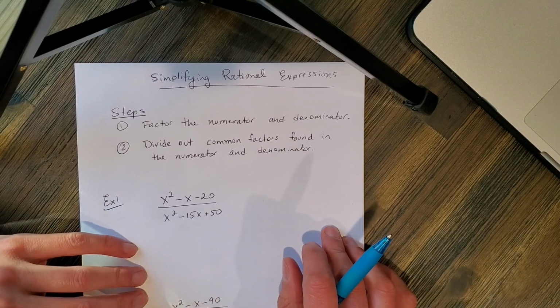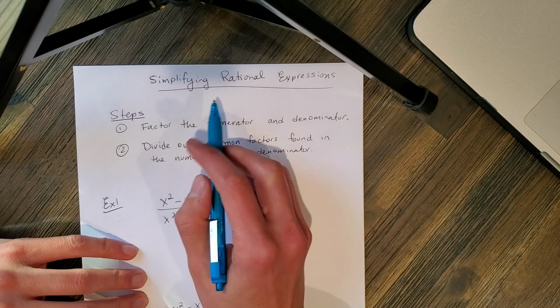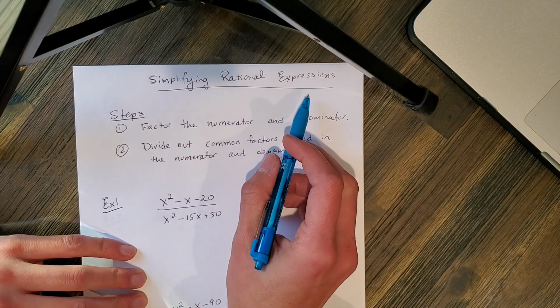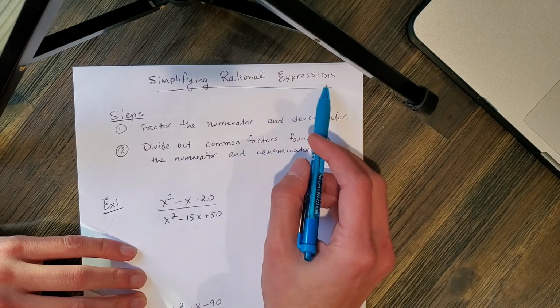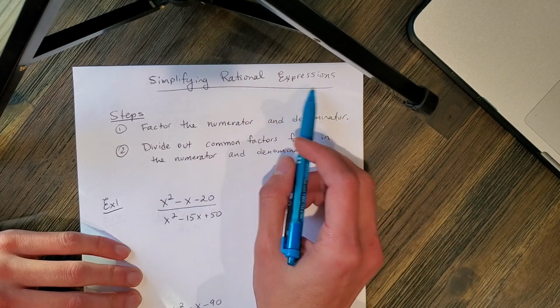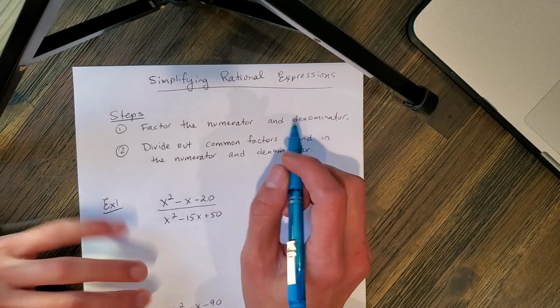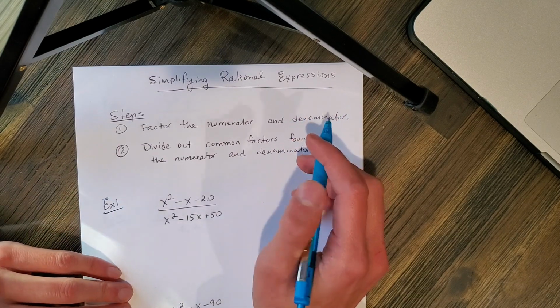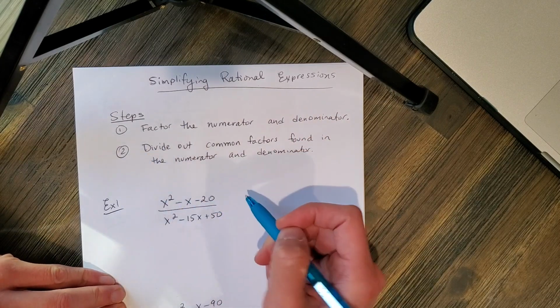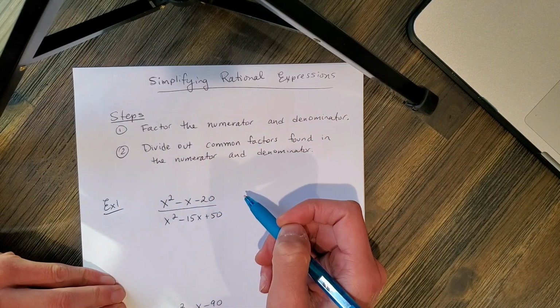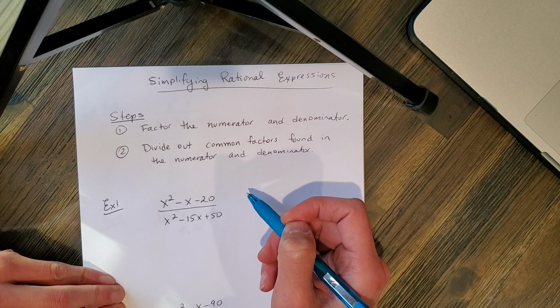So, first lesson of the year, simplifying rational expressions. The word rational really means just fractions, and expressions means polynomial expressions. In other words, no equal signs on these problems. So the steps to simplifying rational expressions are these two here. And basically, we're just reducing fractions when we're simplifying rational expressions.